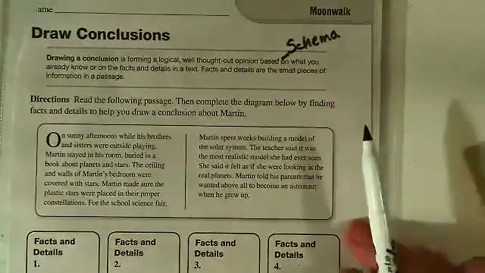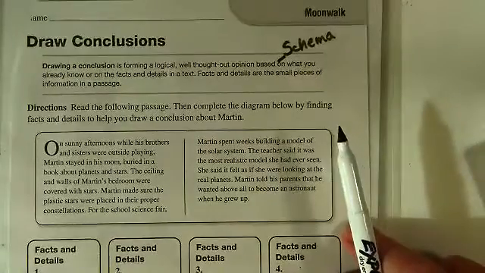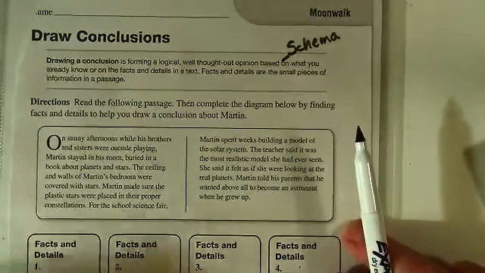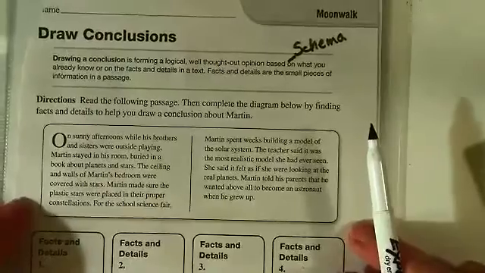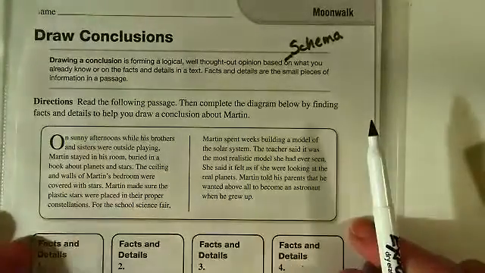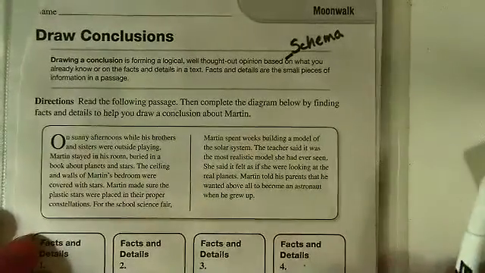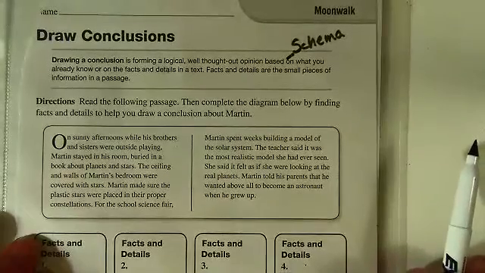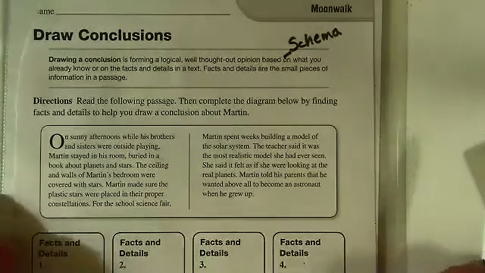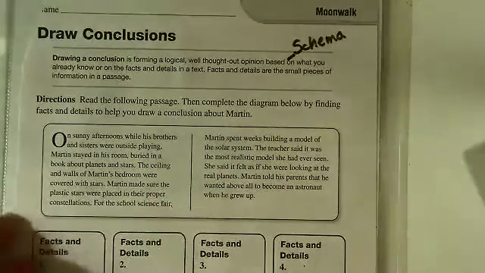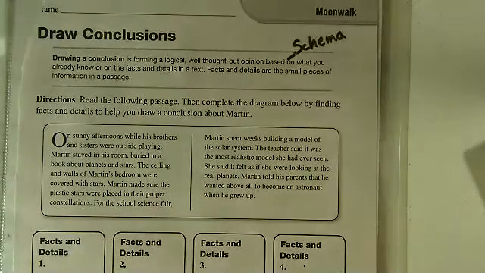So our directions here are to read the following passage. A passage is some paragraphs. And we're going to complete the diagram. A diagram is a picture. It's below here, by finding facts and details to help us draw a conclusion about Martin. So we need to read really carefully here and look for some facts and details about Martin.